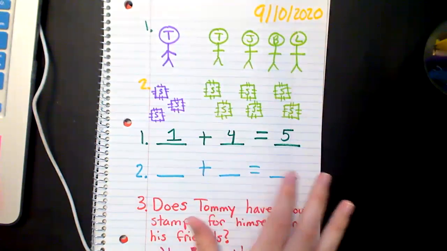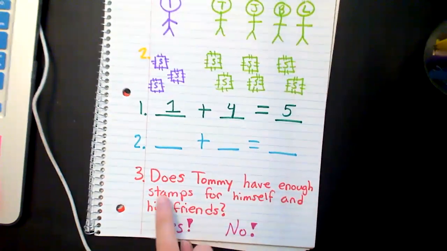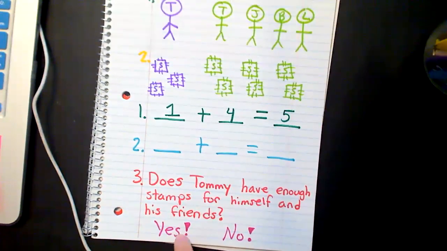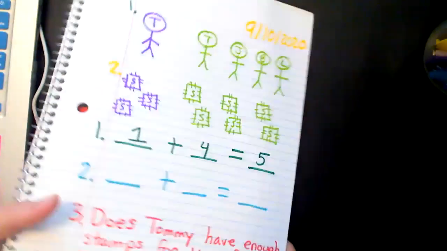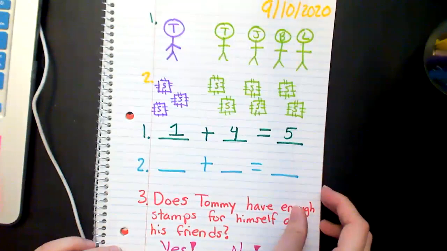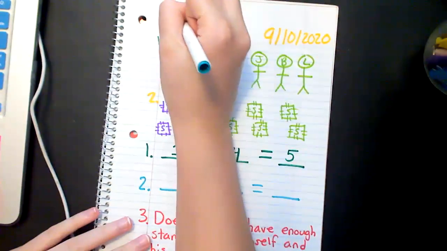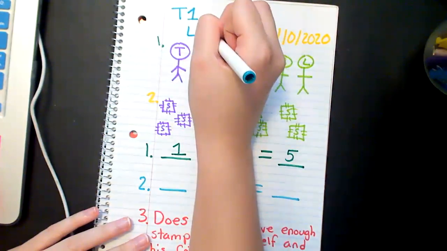Then after you find out how many stamps he has all together, you're going to answer the question, does Tommy have enough stamps for himself and his friends? Yes or no? And you're going to circle your answer. And that is going to conclude our lesson for today. I'm just writing the lesson number.